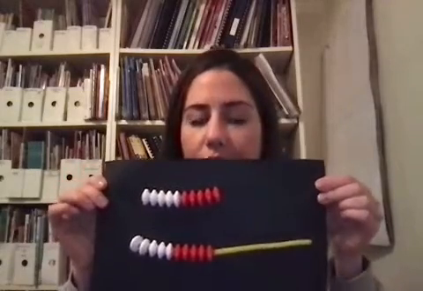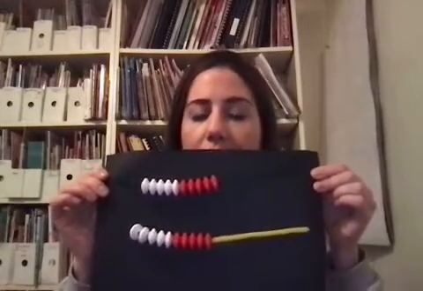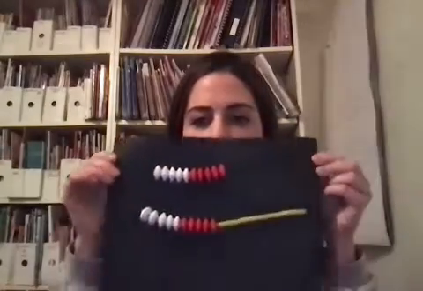Now, if you want it to be a little bit sturdier, I'd probably put it on cardboard, and that way it could withstand more use. But all I did was poke it through, and you could use a little bit of hot glue gun, and you're good to go.